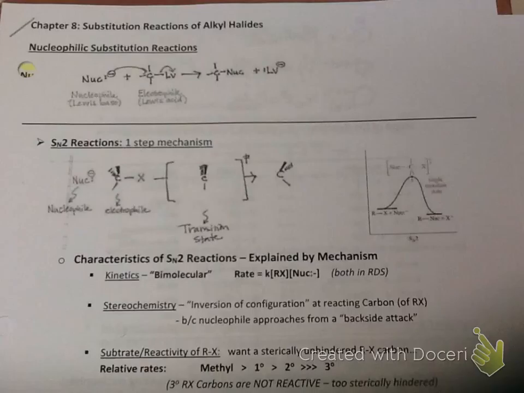So methyl groups, because they only have hydrogens, which are small, react the fastest. Methyl halides react the fastest. And then primary alkyl halides. Your primary alkyl halides and your methyl alkyl halides will always do SN2 reactions. They'll always do SN2 because they're unhindered and the nucleophile can come in the backside.